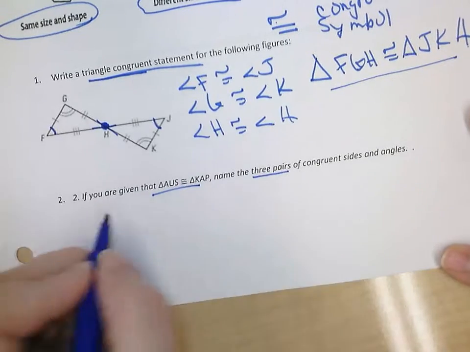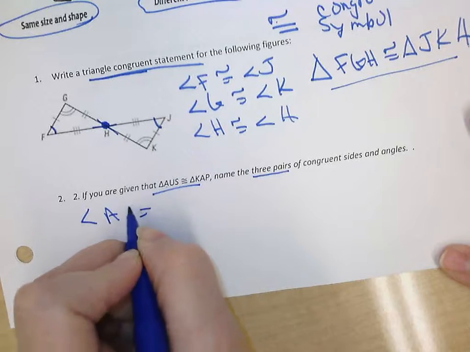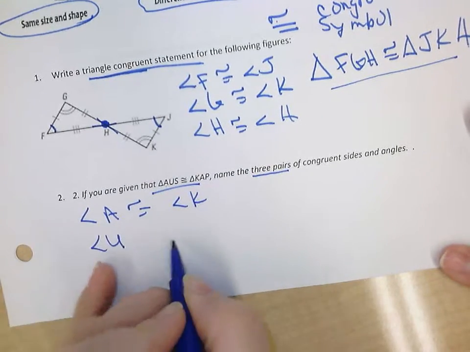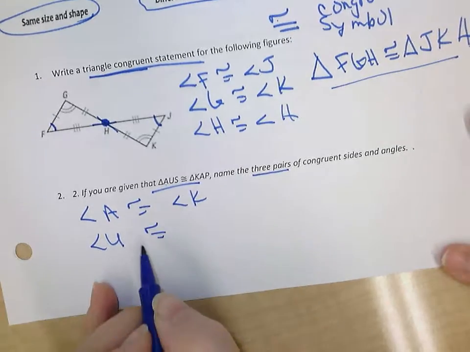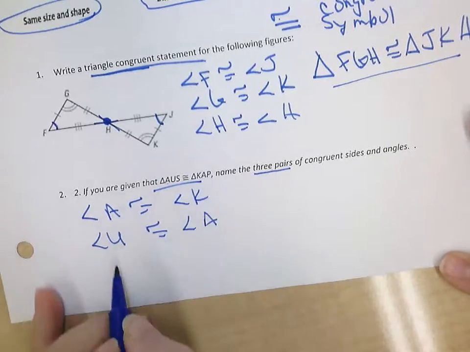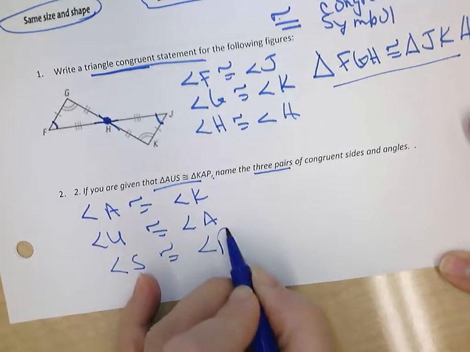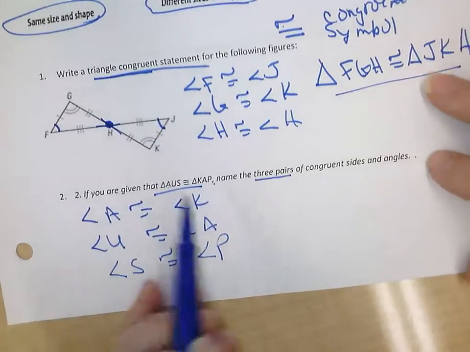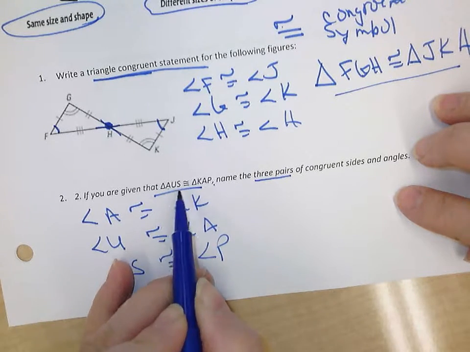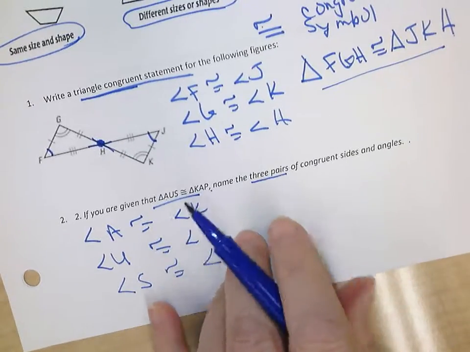So let's do the angles first. Angle A is first, that is congruent to what's first over here, angle K. Angle U is congruent to the second one, angle A. And angle S is congruent to the second one here, angle P. Okay, so we've got those right down the line. So they're pretty easy. A is first, K is first, U is second, A is second, S is third, P is third. Okay, so let's take a look at the line segments.